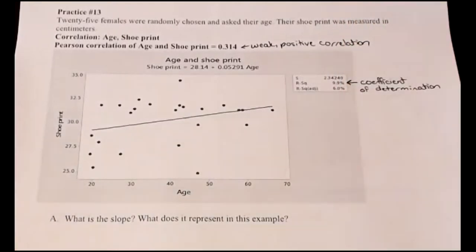The next thing that would be helpful is to look at the equation. So the equation says shoe print is equal to 28.14 plus 0.05291 times age. Which value represents age? X or Y hat? Shout it out.